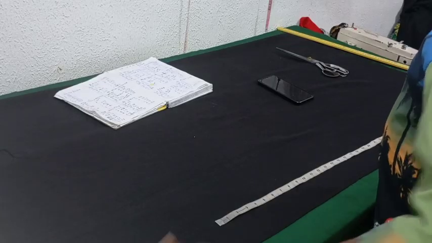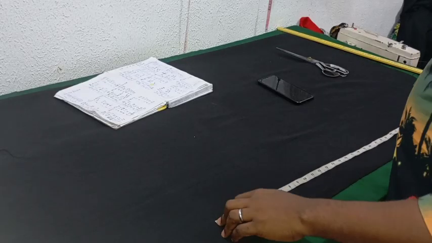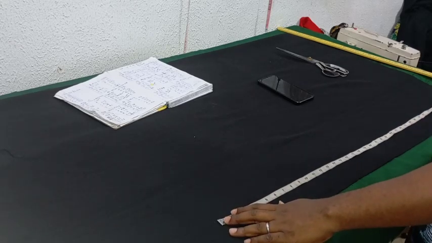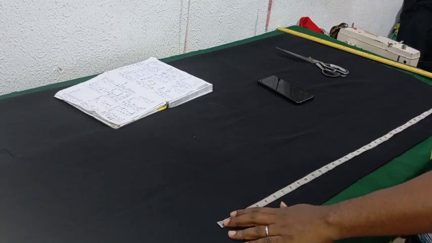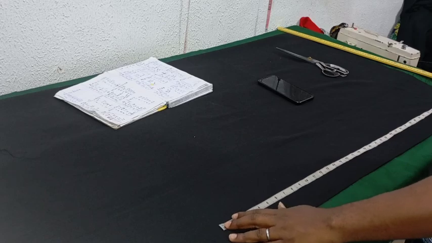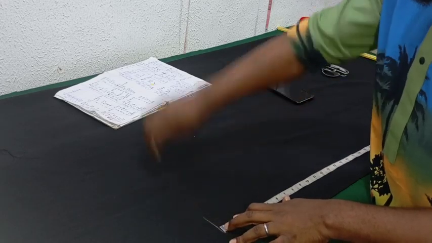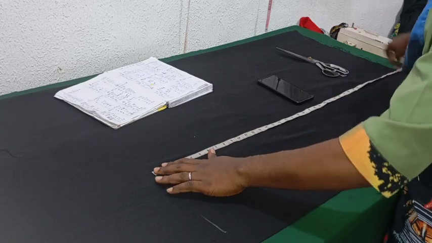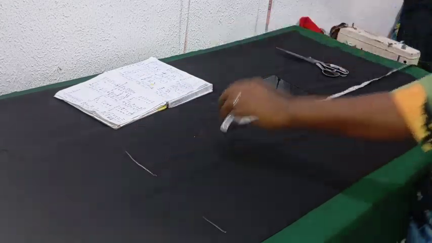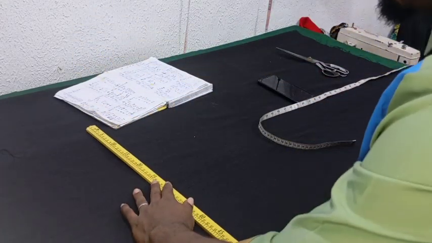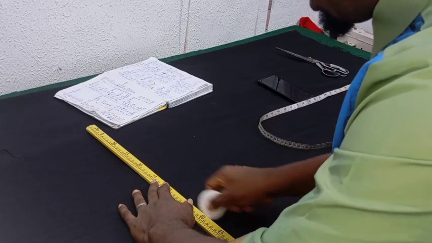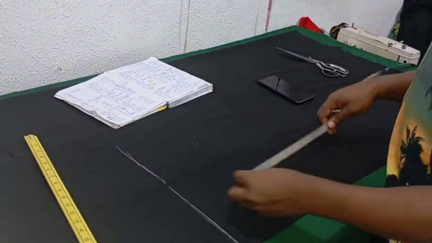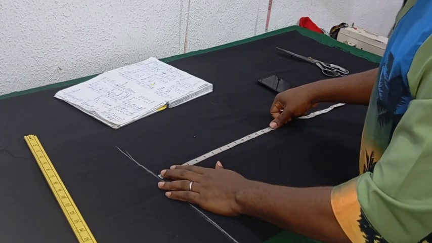We'll be drafting our trouser measurements. My client's trouser length is 39, plus 2 for the seam allowance. We have 41. Now you connect. This point becomes your waistline. Now the hip of my client is 41.